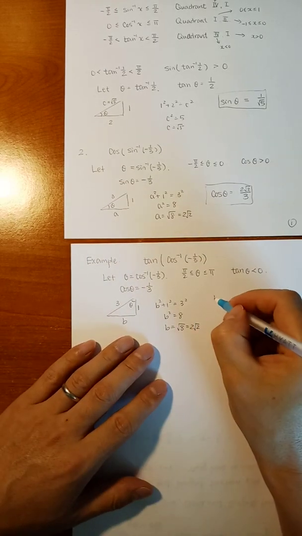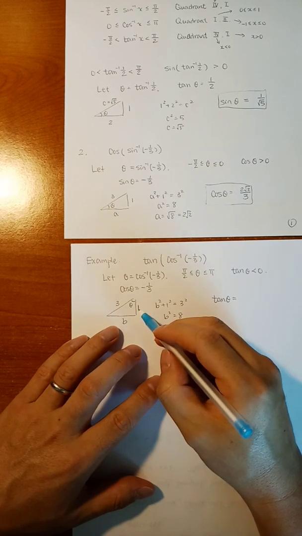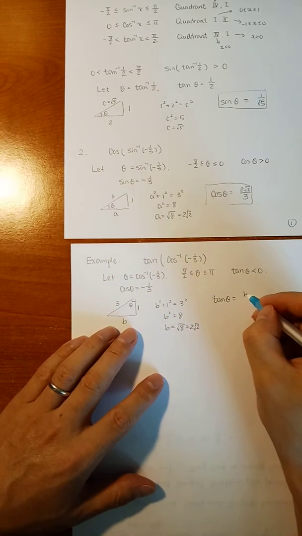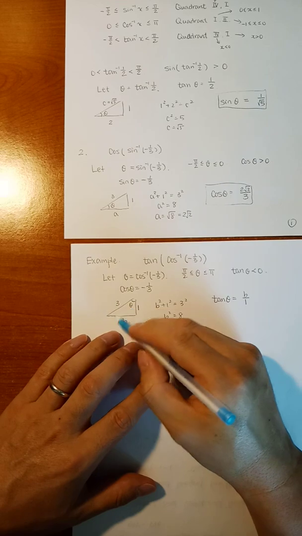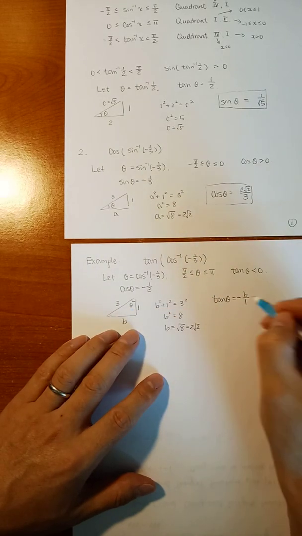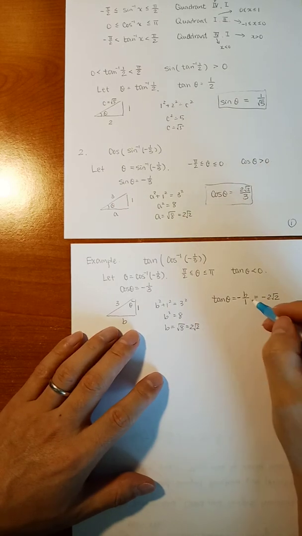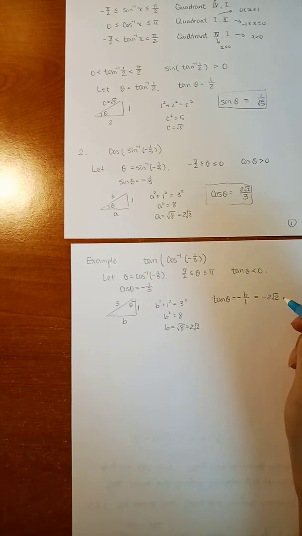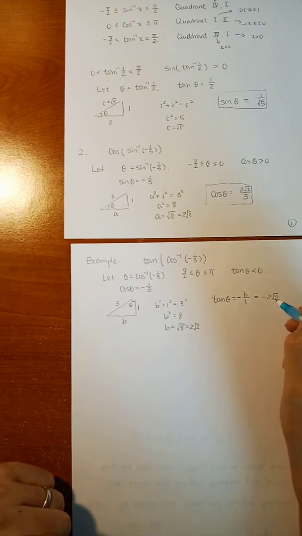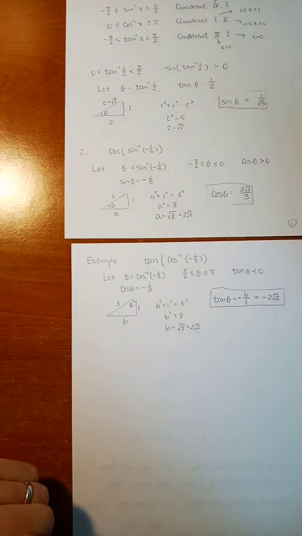And then what is tangent theta? Tangent theta by definition is opposite over adjacent. So it's b over 1. Those are just values. But remember, this is negative, so you put a negative sign. Over 1, you don't need to write it. So b is 2 times the square root of 2, so it's negative 2 times the square root of 2. This is tangent theta.